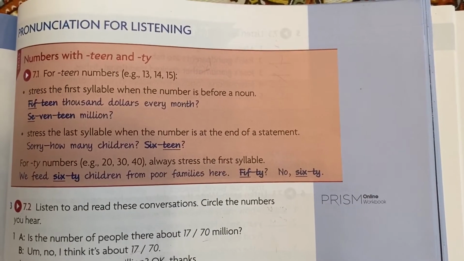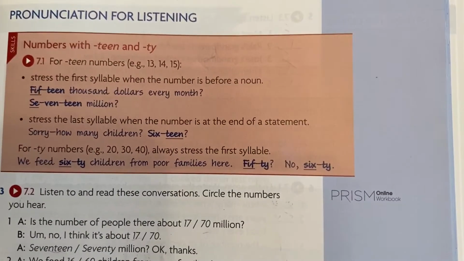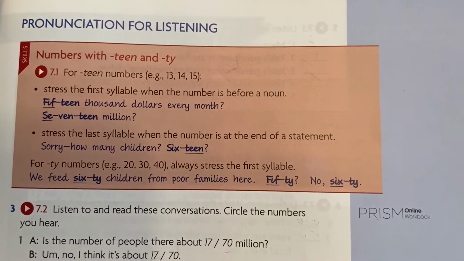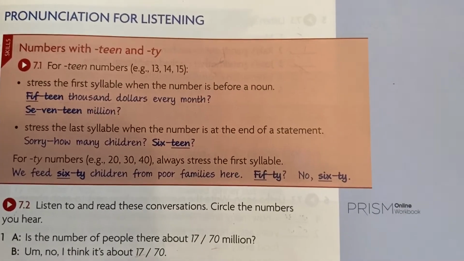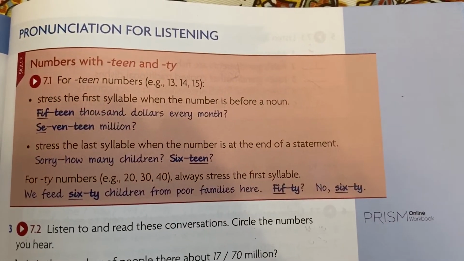Pronunciation for listening. 7.1 is going to read teen numbers and T numbers. We talked about this in class, so this is a bit of a review. Your job is to listen and identify the difference between both types of pronunciation. Here's 7.1.